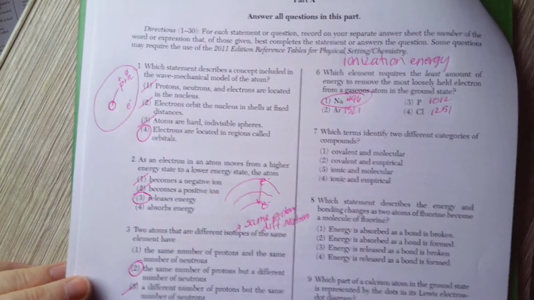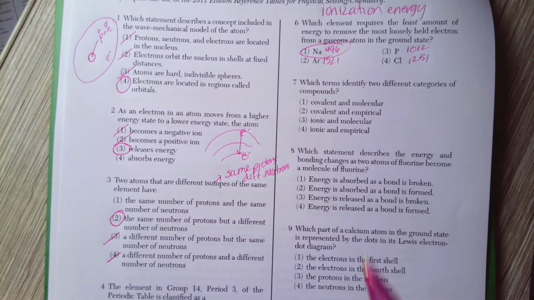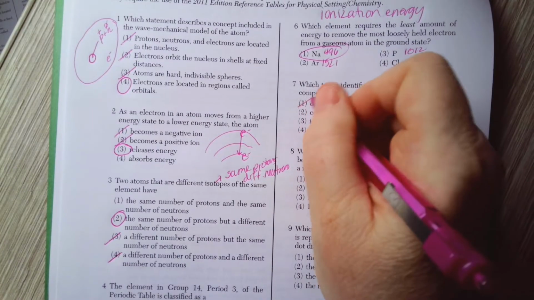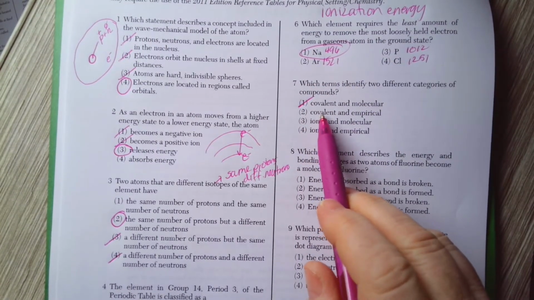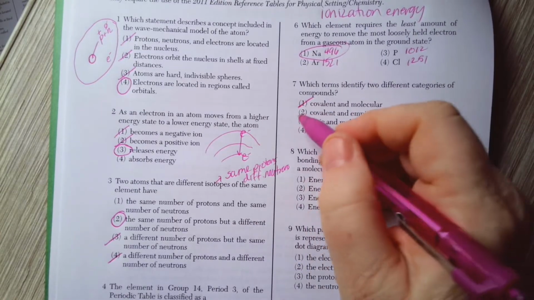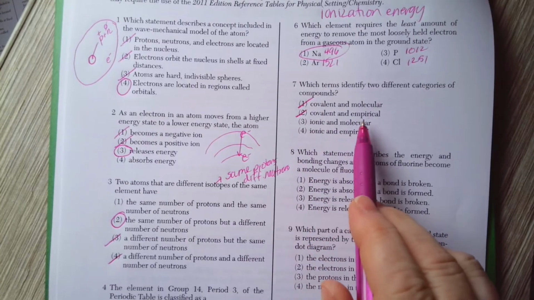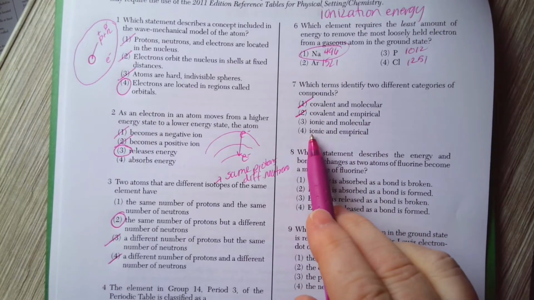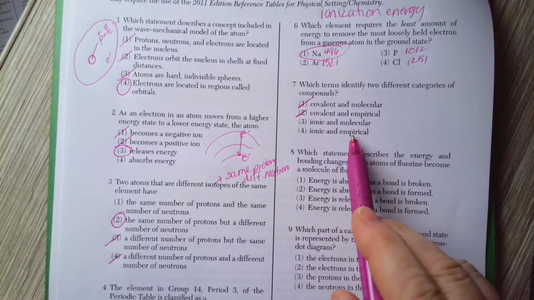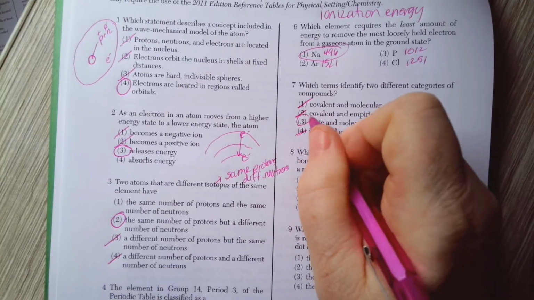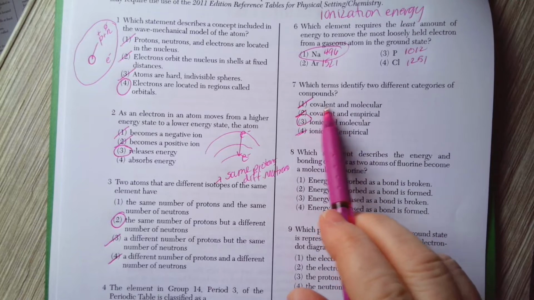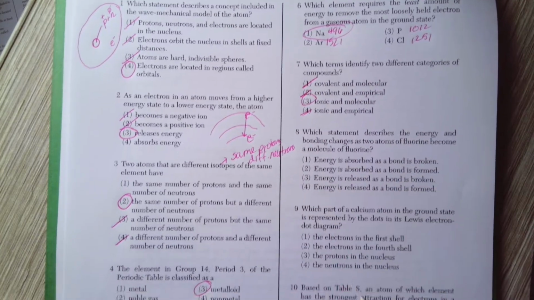Which terms identify two different categories of compounds? Well, covalent and molecular are literally the same thing. Covalent is a type of a compound, and empirical is a type of a formula. All right, ionic and molecular, maybe. Ionic and empirical. Oh, again, empirical is not a type of compound, it's a type of formula. So ionic and molecular. It could have said ionic and covalent, because covalent and molecular are the same.